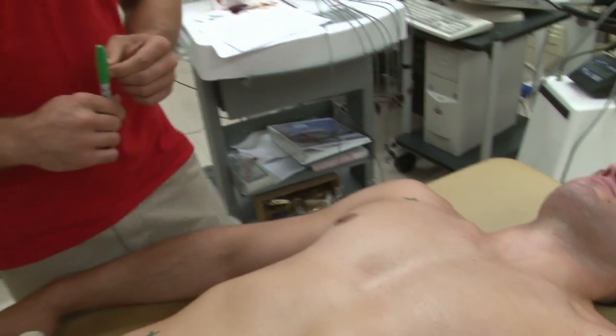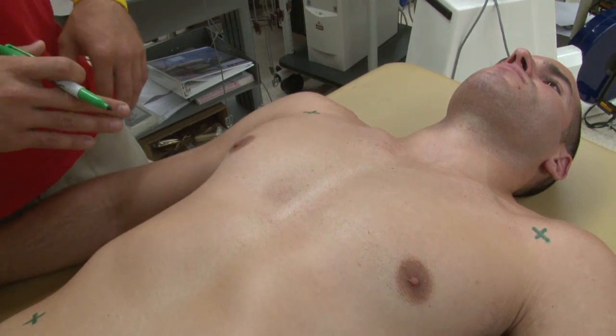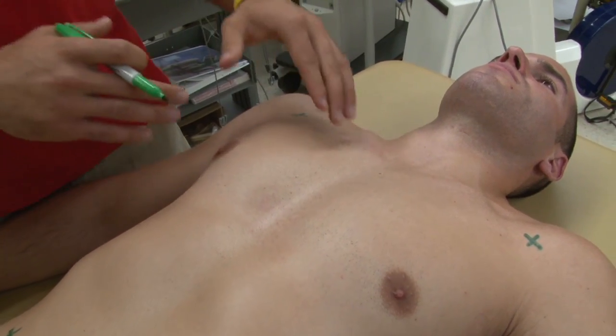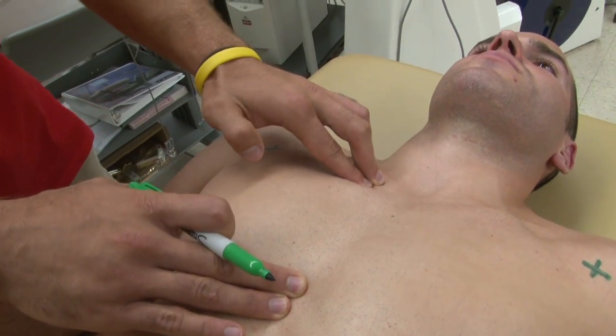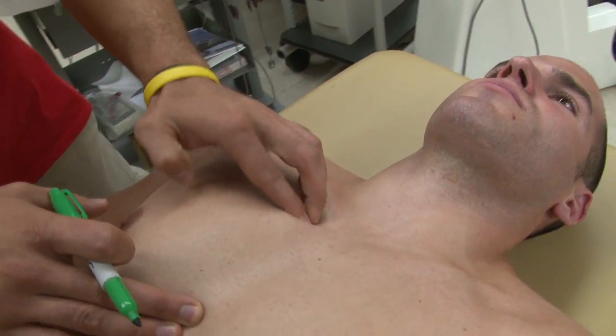Now V1 is on the patient's right side of their sternum, my left side. So you're going to find their sternum, and you're going to find their clavicle. And then you're going to go to the 4th intercostal space. So you're going to palpate that.